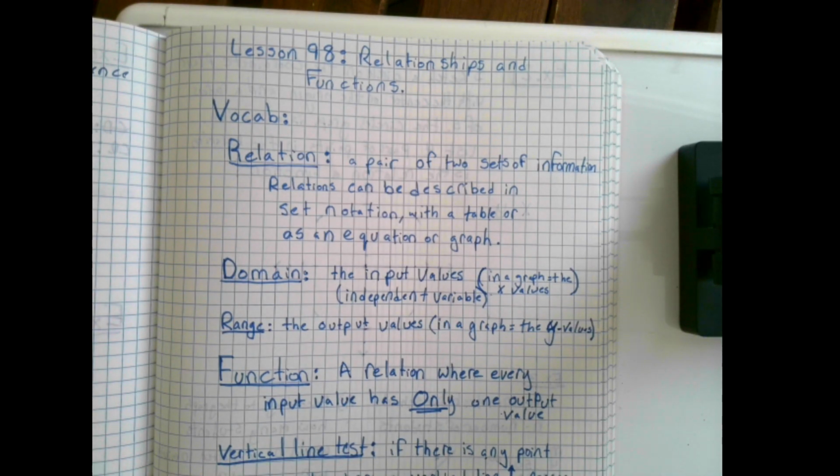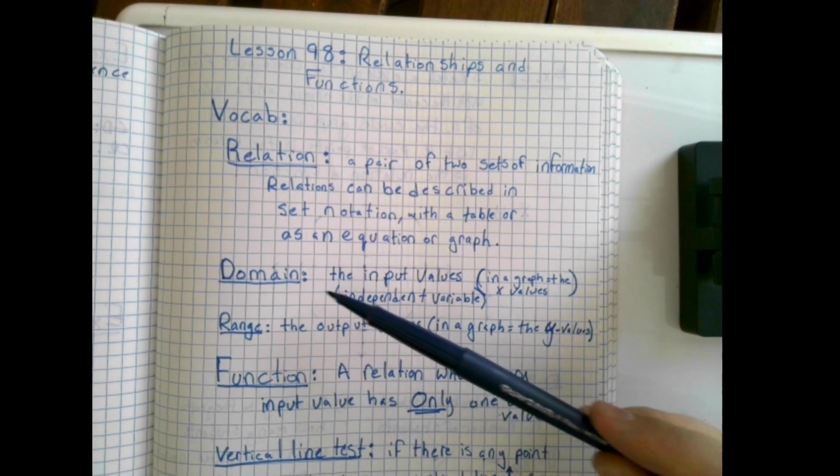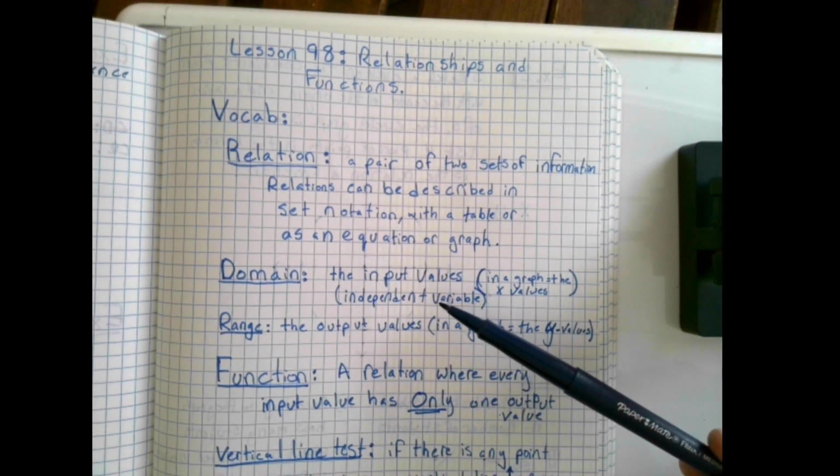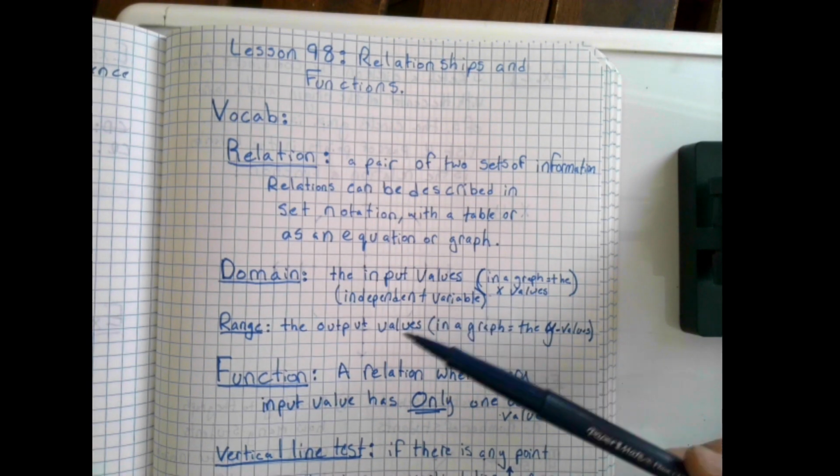a function. Now, a relation is just a pair of two sets of information. Relationships can be described in set notation, with a table, or as an equation or a graph. A relation always has a domain and a range. Now, a domain are your input values. It's what you're putting into the relation. The range is your output values.